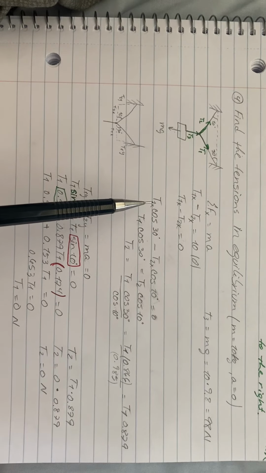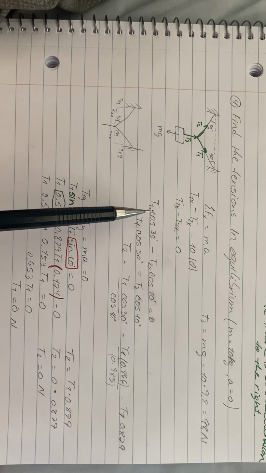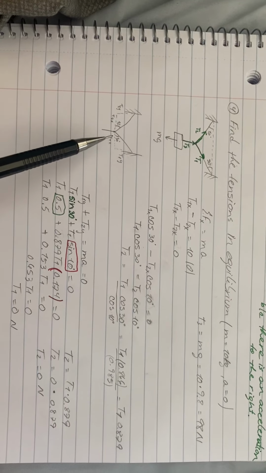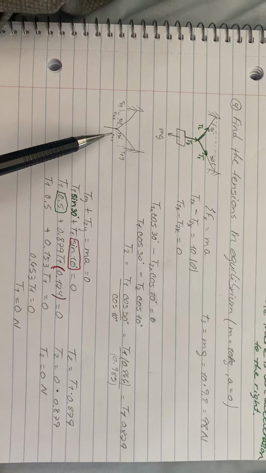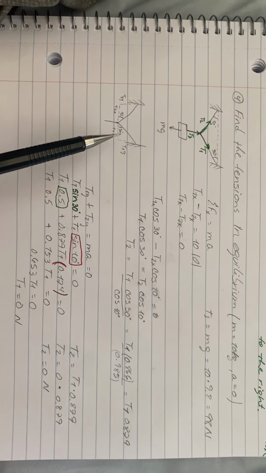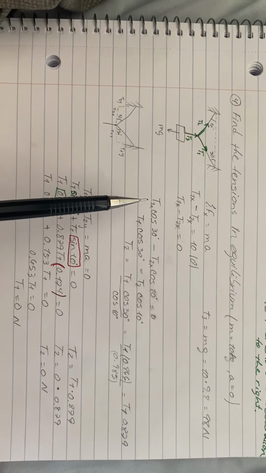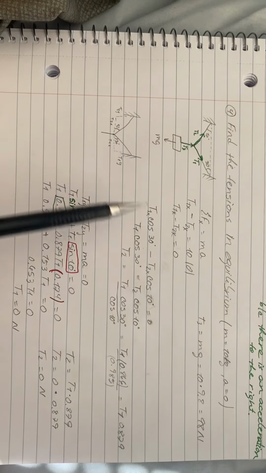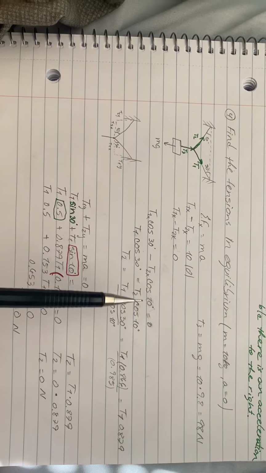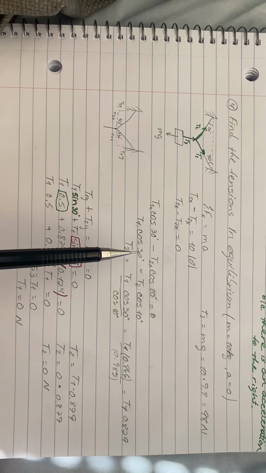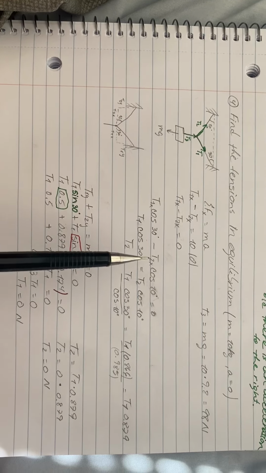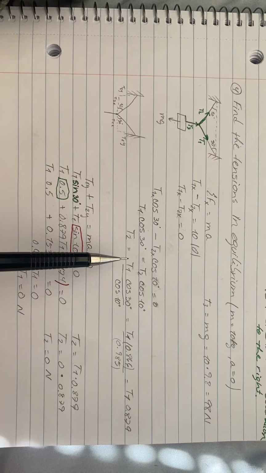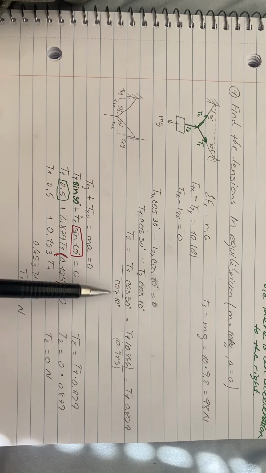Now you want to find the values of each tension. So we're going to use this diagram to find the x components of tension 1 and tension 2. So tension 1 cosine of 30, this line right here, minus tension 2 cosine of 10 is equal to 0. Tension 1 cosine of 30 is equal to tension 2 cosine of 10, because we pass tension 2 to the right to make it positive. So tension 2 is equal to tension 1 cosine of 30 divided by cosine of 10.